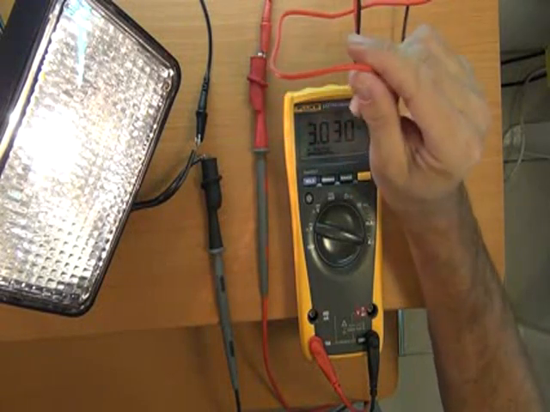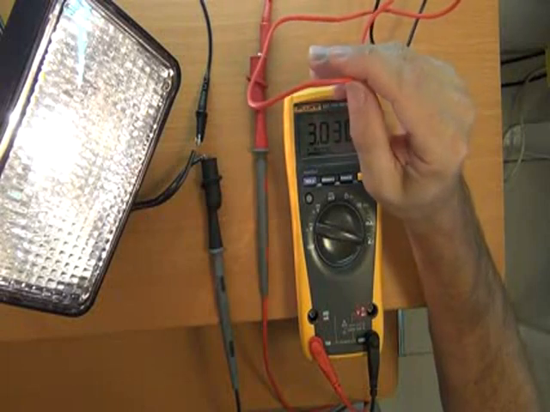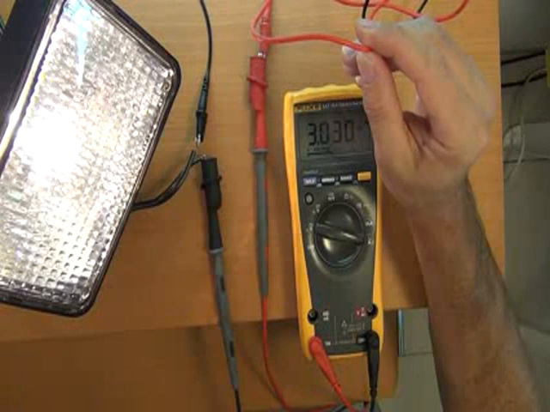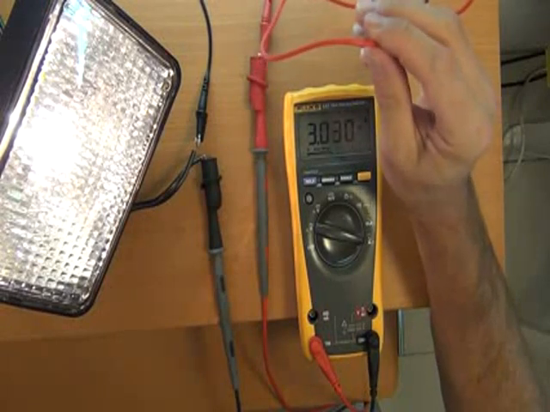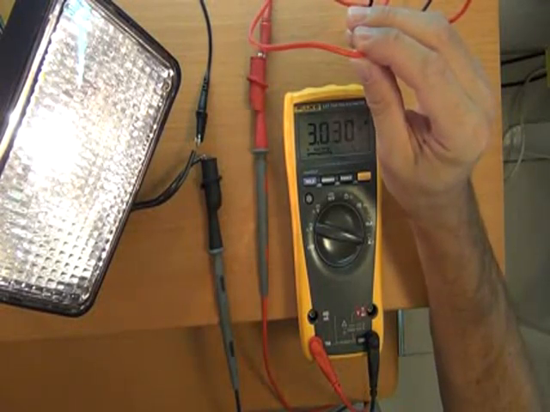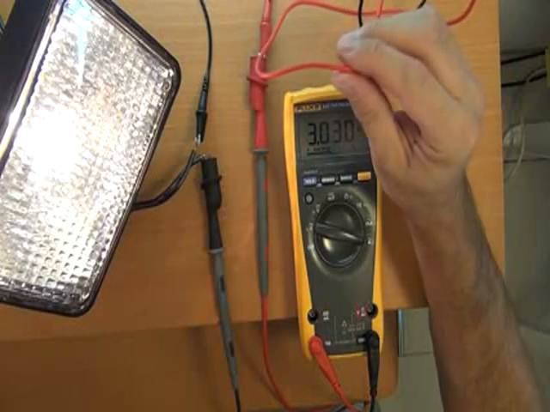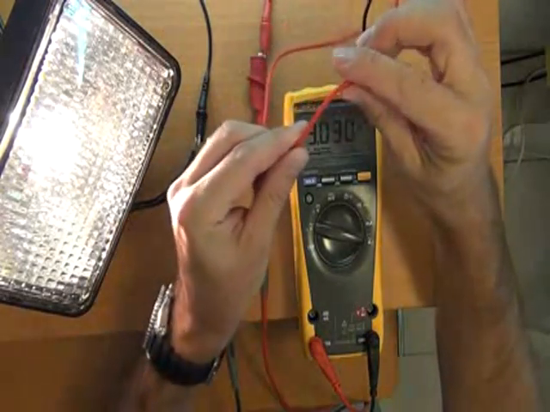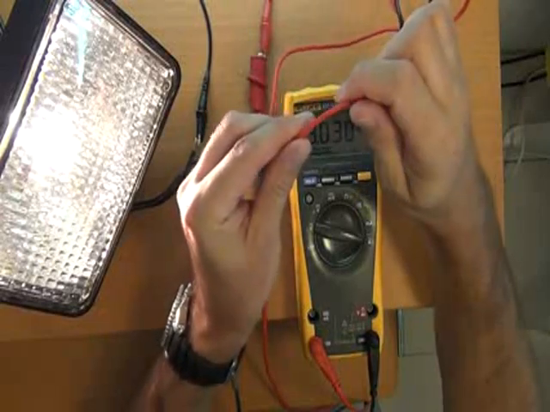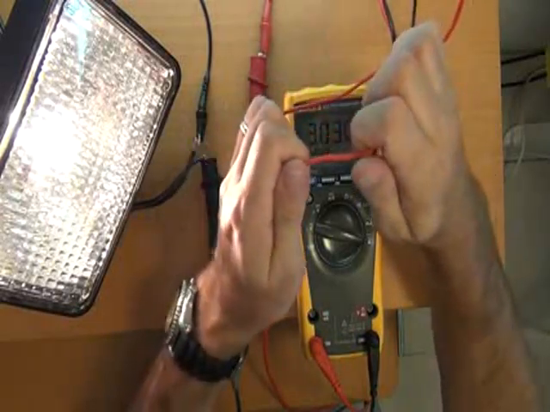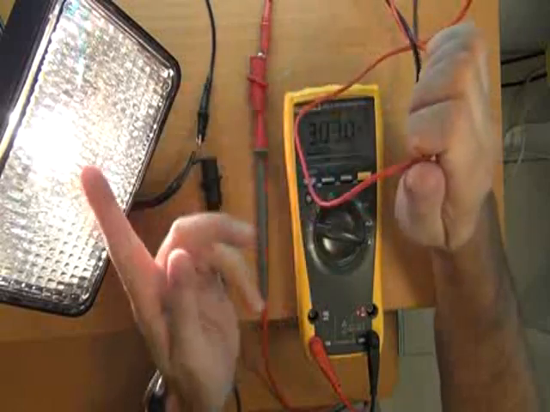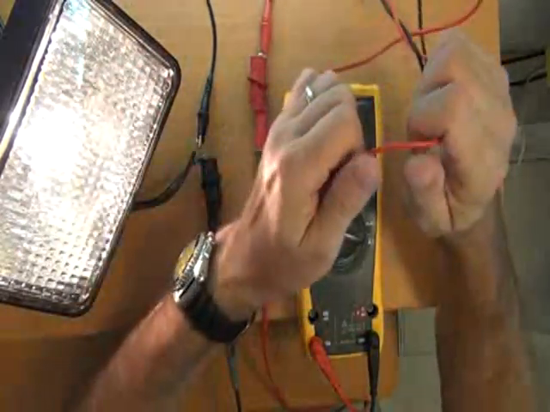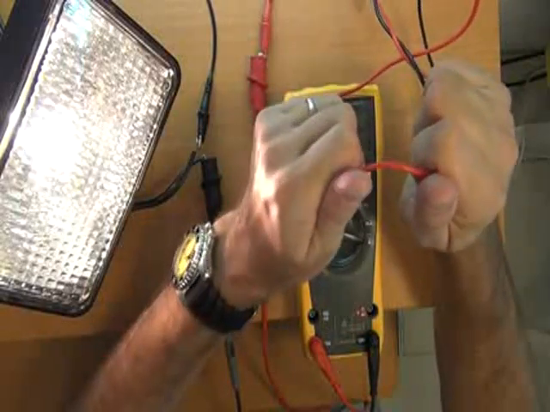It doesn't have any rating on it, and neither did the packaging it came in. I mainly use this to power small DC electronics. But I can tell you right now, even with just 3 amps flowing through it, I can feel this wire starting to heat up in my hand. It's got nothing to do with this light source or the little bit of heat coming off here. This wire is starting to heat up as we speak.